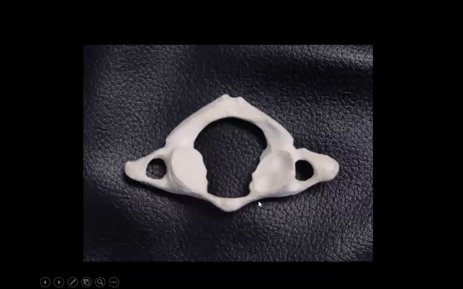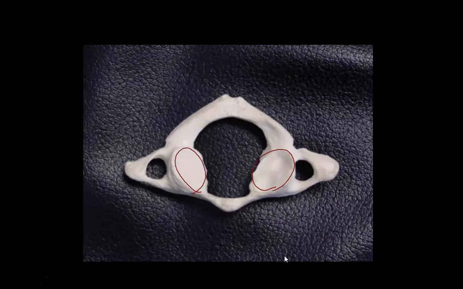This is the atlas. And here are these fossas, here and here, that I was telling you about, where the occipital condyles are going to rest. Now you notice there is no spinous process in here, and the vertebral foramen is very large because we have a very large spinal cord coming up at this point.